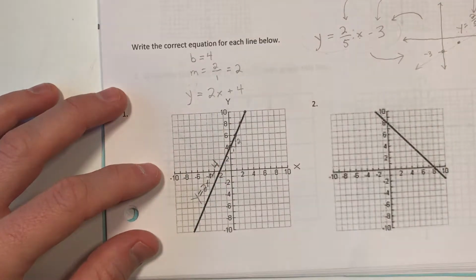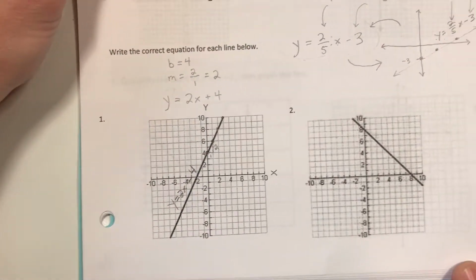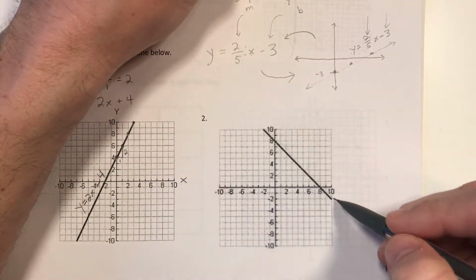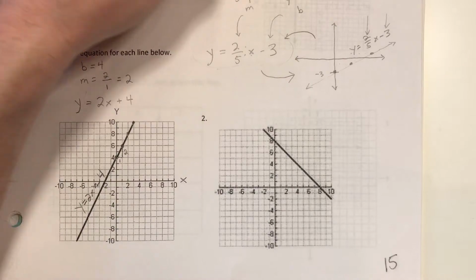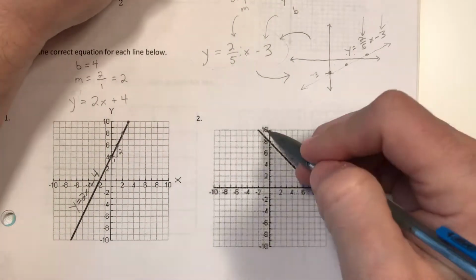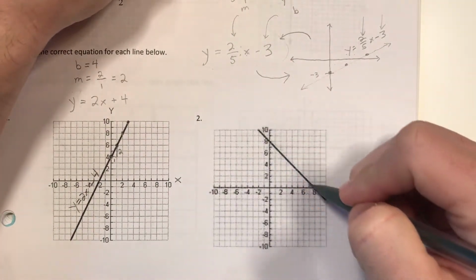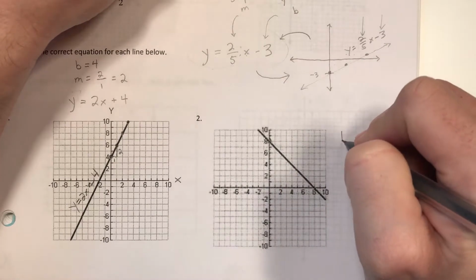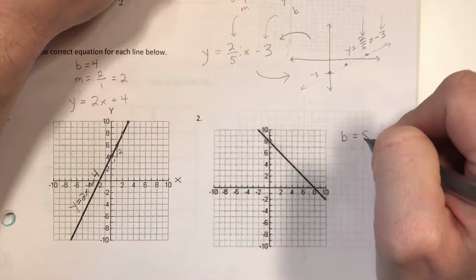Okay, so that's the process. All right, let's try it again on another example. We have a line here coming down. We first ask ourselves, what is the b value? Where does this line cross the y-axis? And we see it's right here. So the b value is positive 8.